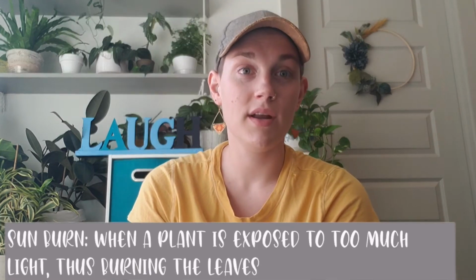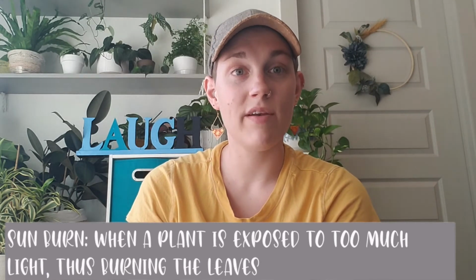Then sunburn. And sunburn is when you have a plant outside or anywhere really that gets too much sun, and it causes the leaf to burn just like our skin. And I'll put a picture of a sunburned plant right here. So basically, if a plant needs less direct light than what it's getting, or you're giving it too much direct light, it can cause the leaves to burn.